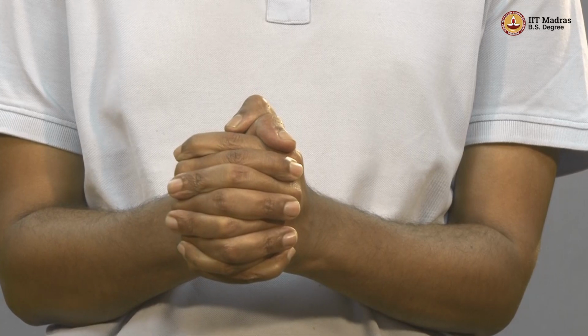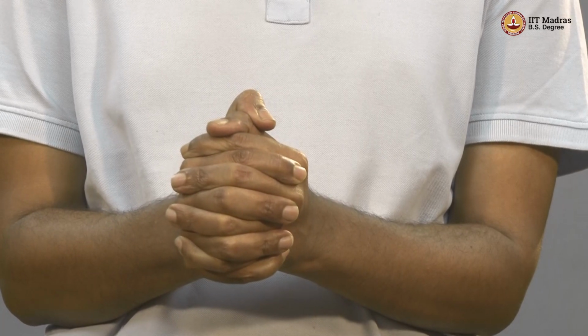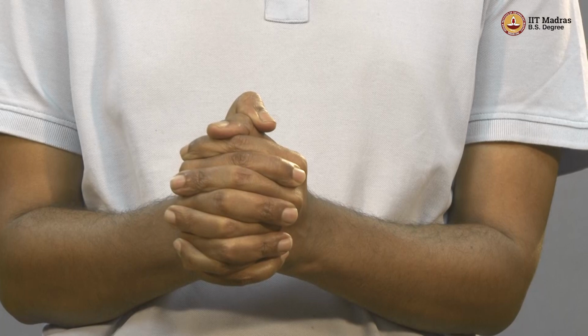Okay, and then cross it any which way you think. Okay, once you are done crossing your thumbs like that, go the other way and cross it. So, I just change it to another orientation. Okay, feels weird, doesn't it?